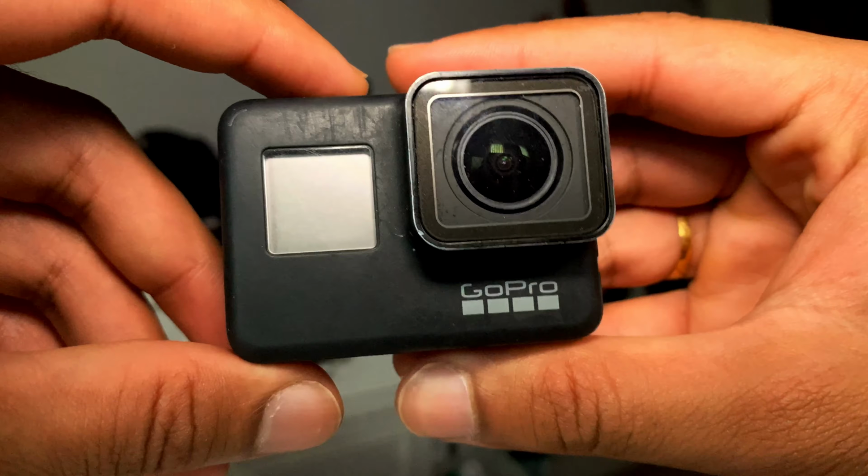Yes people, today I'm going to show you the best settings, and the settings I use for my GoPro, to make that epic cinematic footage.